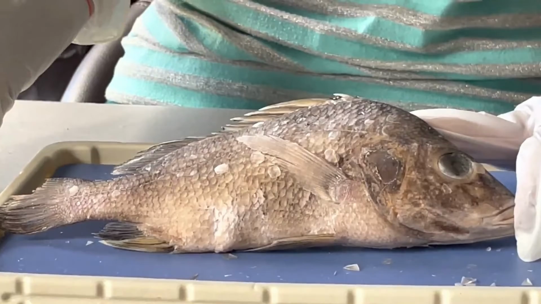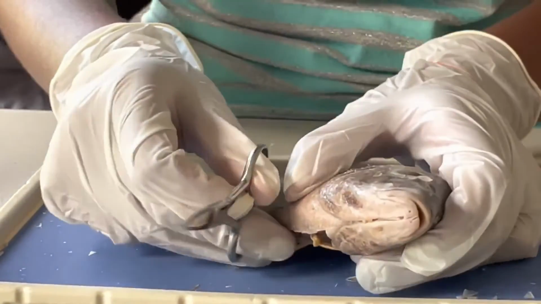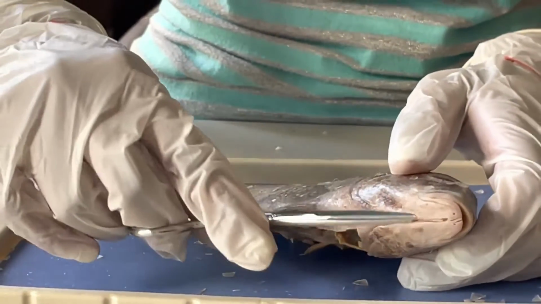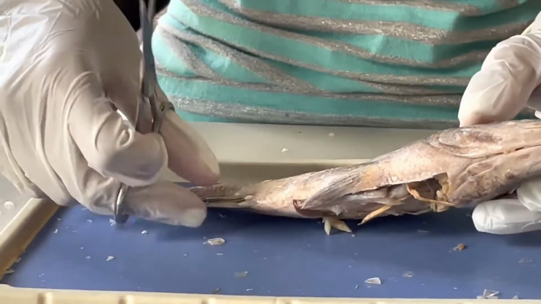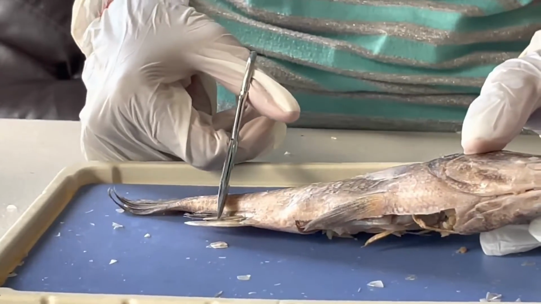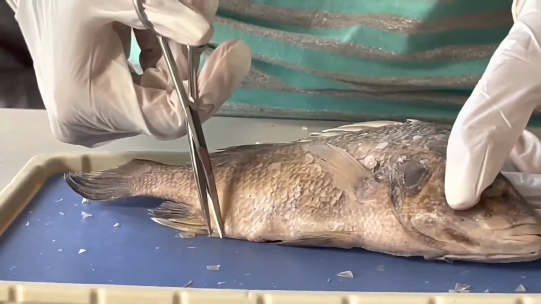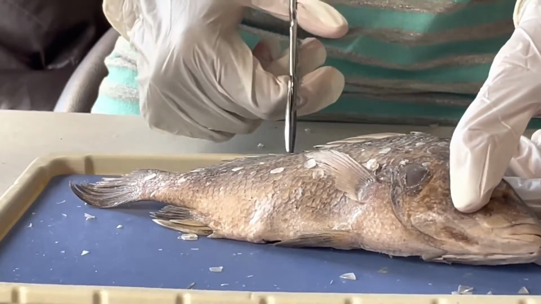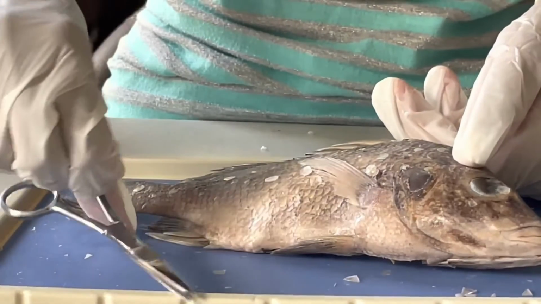So you'll take your scissors and start from the mandible or the bottom jaw of the fish. Then you will cut all the way from here to the anal fin, which is over here. And when you get to the anal fin, you'll go from here to the top of the fish, the posterior dorsal fin. Once you get there, you are going to cut under the operculum.